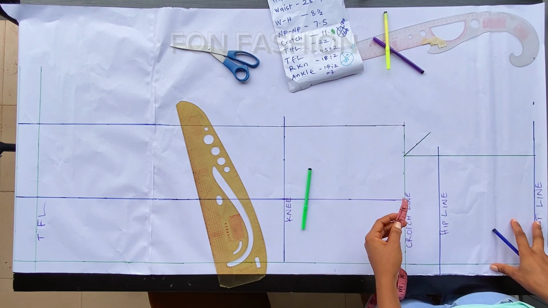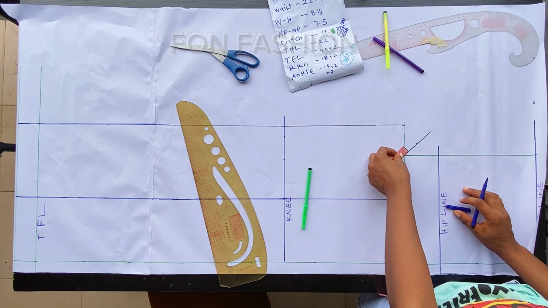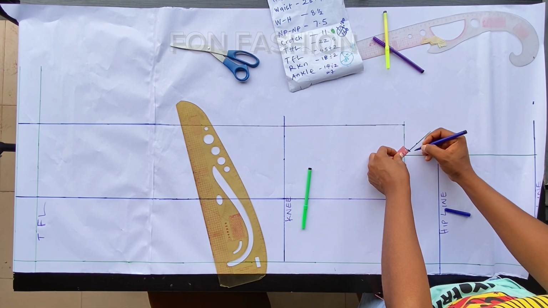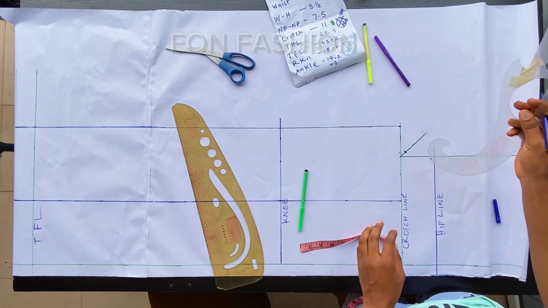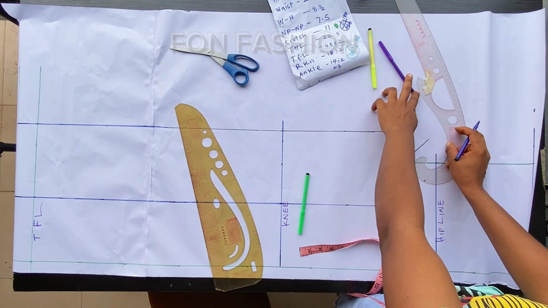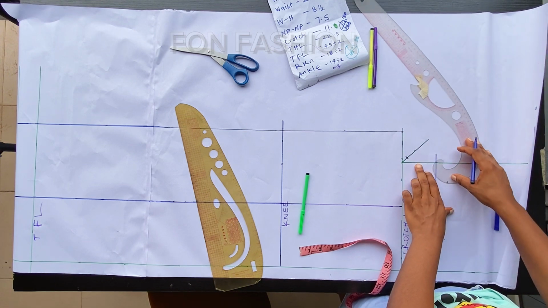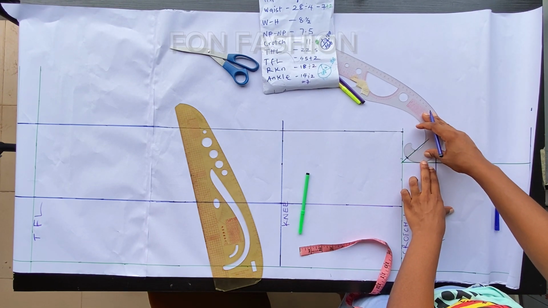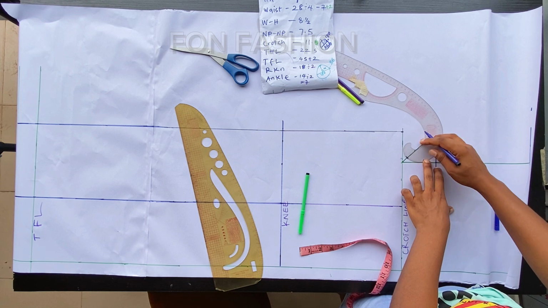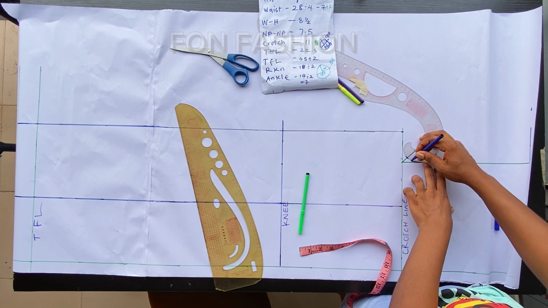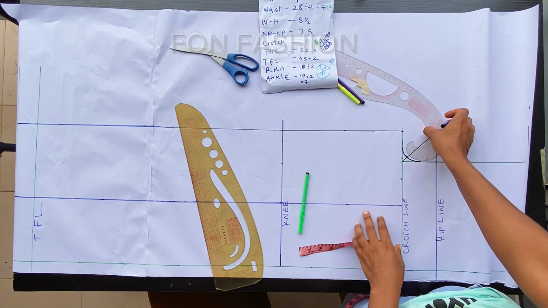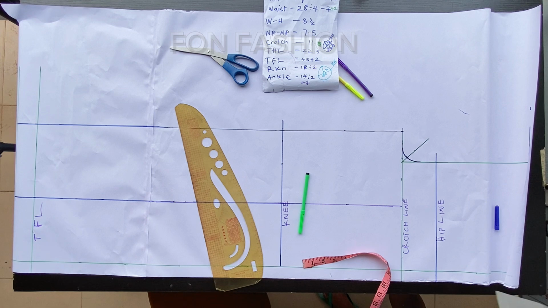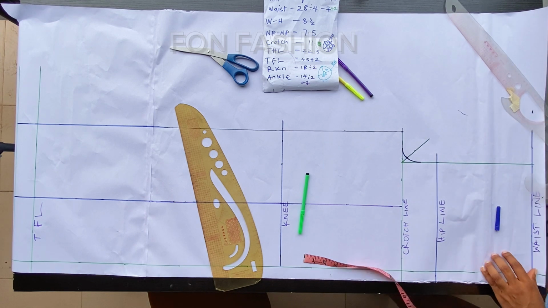The next thing we are going to do is to come on that line and mark 0.5 to create the crotch curve. You can take 0.75 or 0.5 depending on how deep you want the crotch to be. If you want a deep crotch curve, then go for 0.5. If you don't want it to be too deep, go for 0.75. But female pants is supposed to be deep.